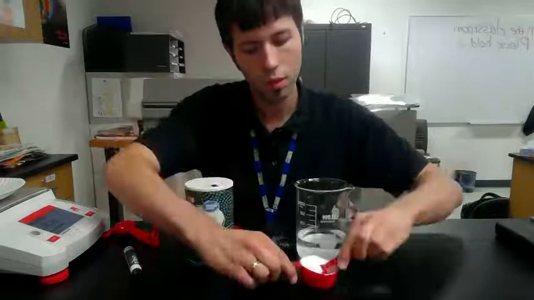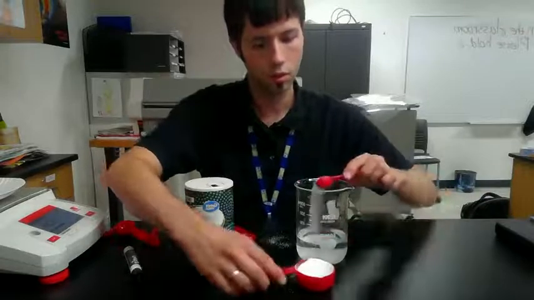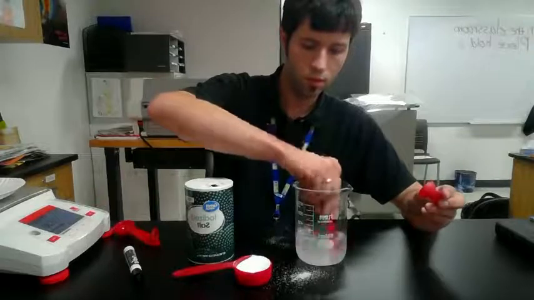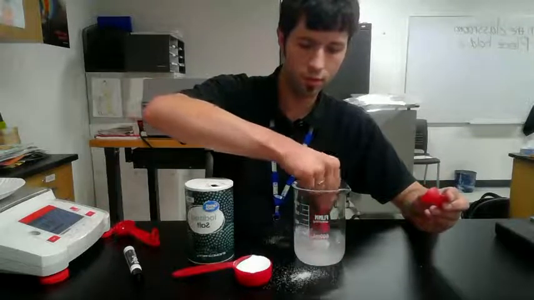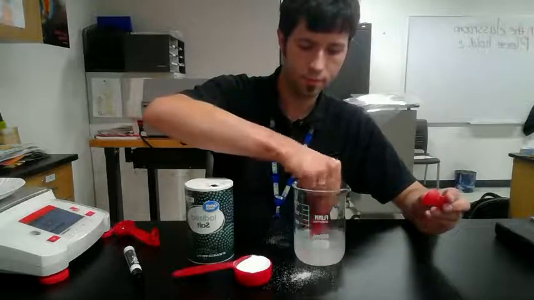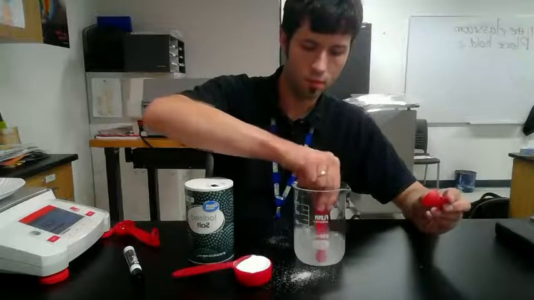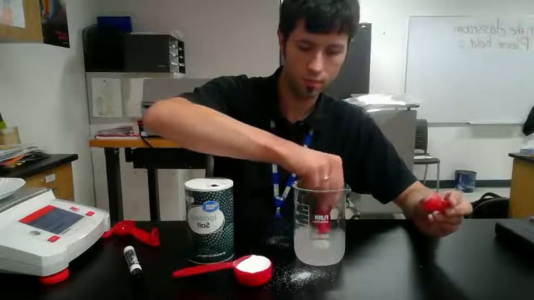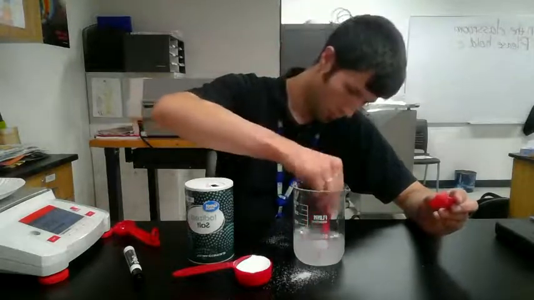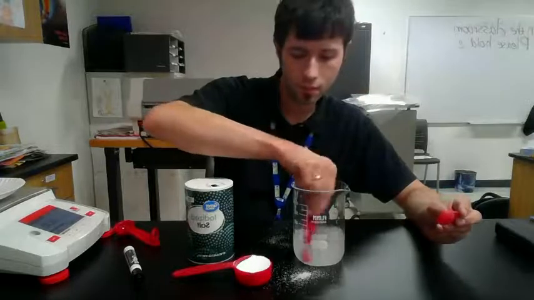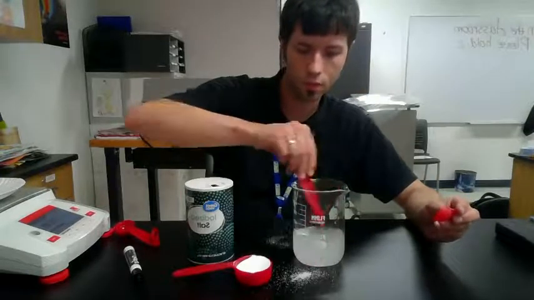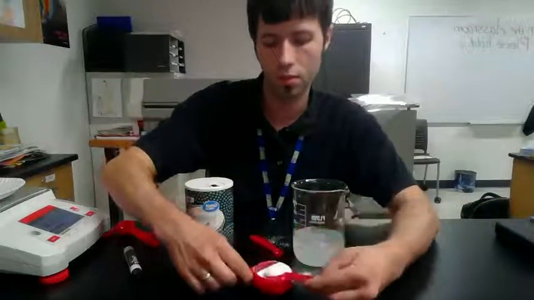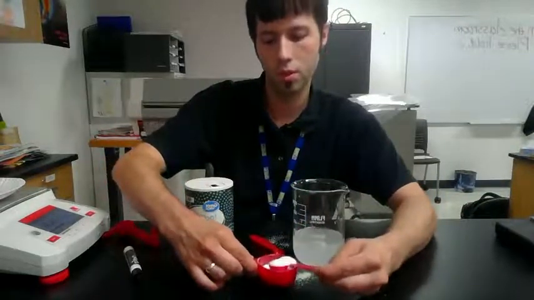2, 3. And you see it's getting cloudy. So I should be able to dissolve this. I just keep mixing. It's cloudy, but I can't see the individual grains of salt, which means that they are dissolving. Okay, so that's 3 scoops, or 3 teaspoons. So I should be able to get 9 more.